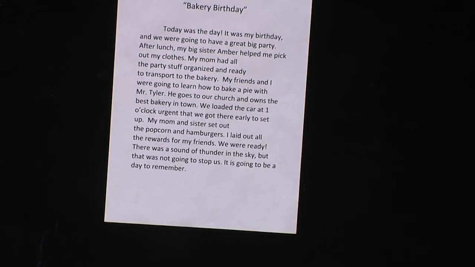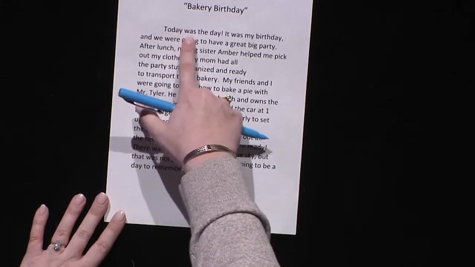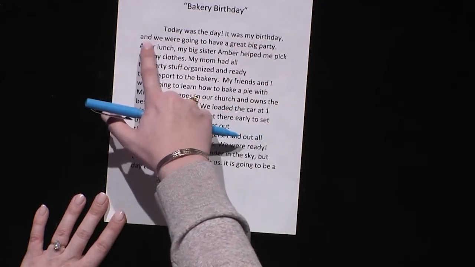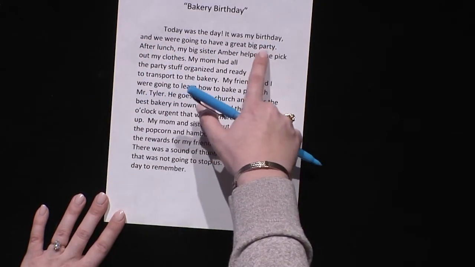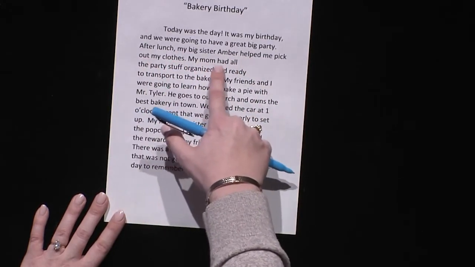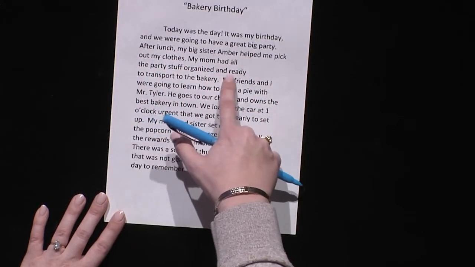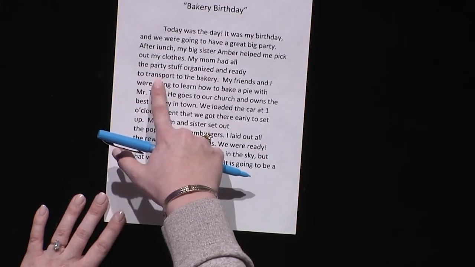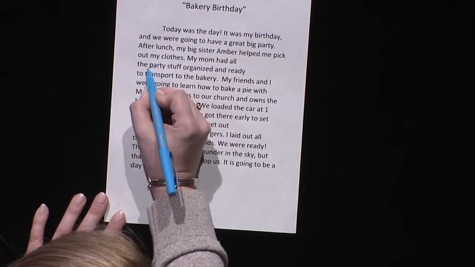Did you enjoy that story? I did too. Let's take a few minutes to go through our text and find the words we syllabicated together. Our first word was transport. Let's see if we can find it in our story. You stop me if you see it. There it is, transport.